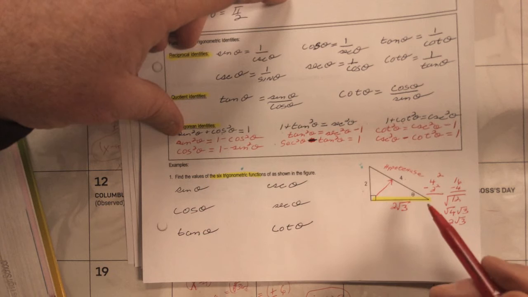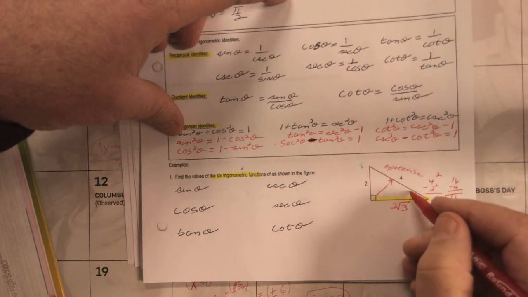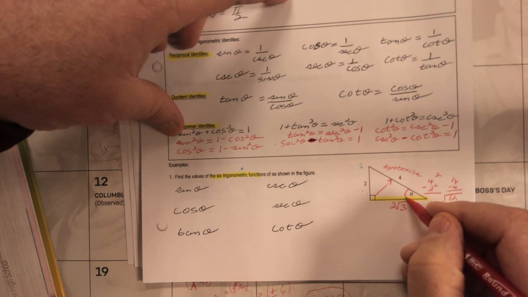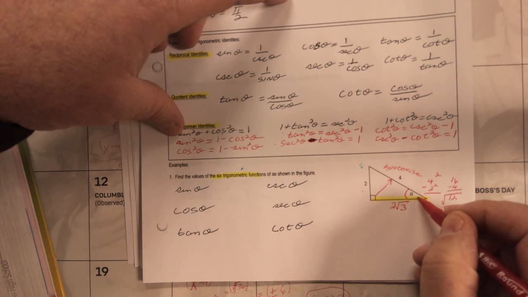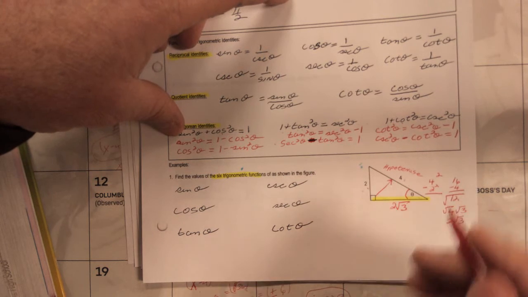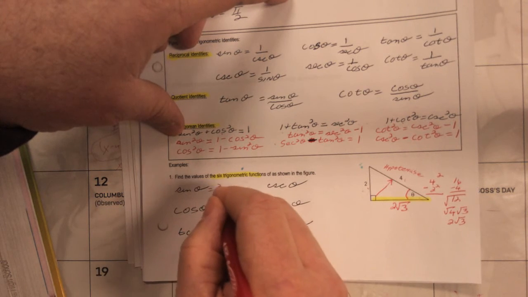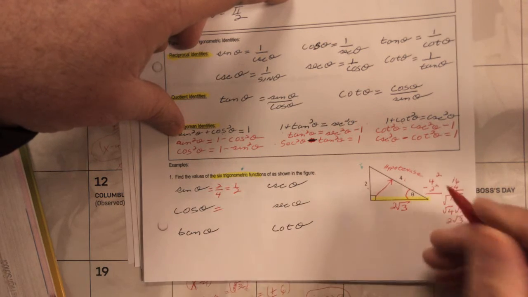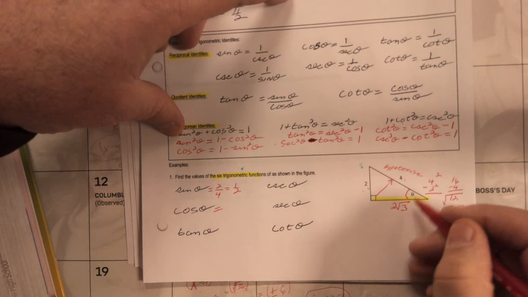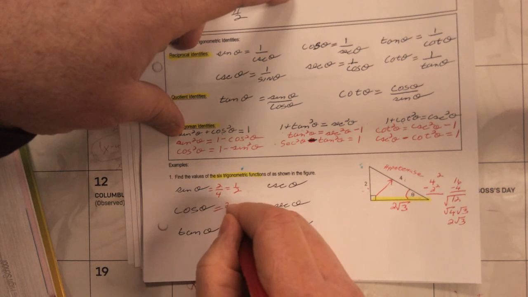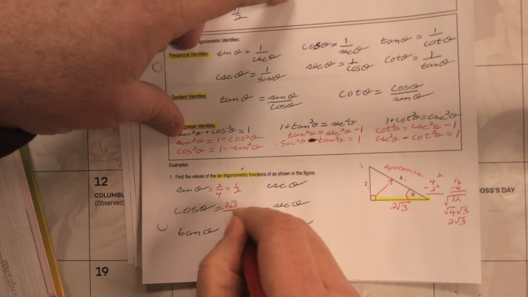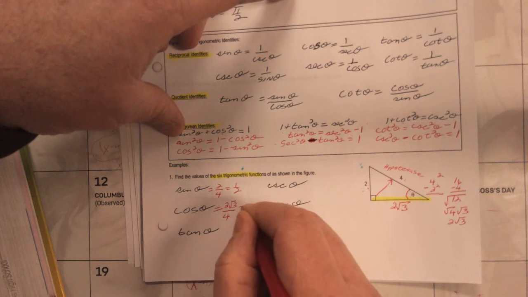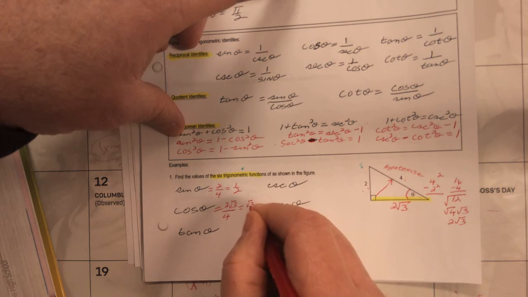Once you've done that, you're finding the angle theta here. Using this angle theta, we can say the sine is opposite 2 over hypotenuse 4, which is a half. The cosine is 2 root 3 over 4. Adjacent, 2 root 3, hypotenuse 4. You can simplify that to root 3 over 2.